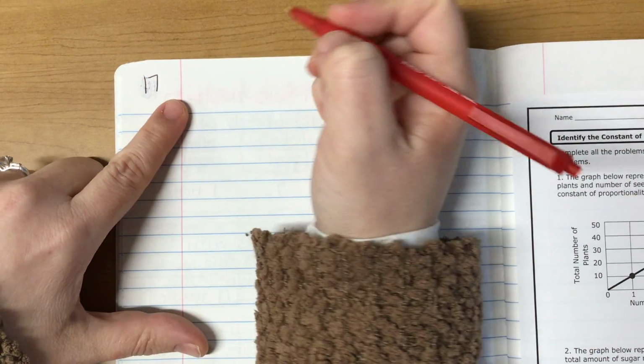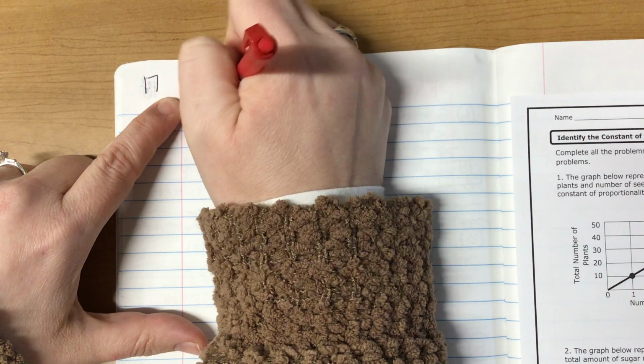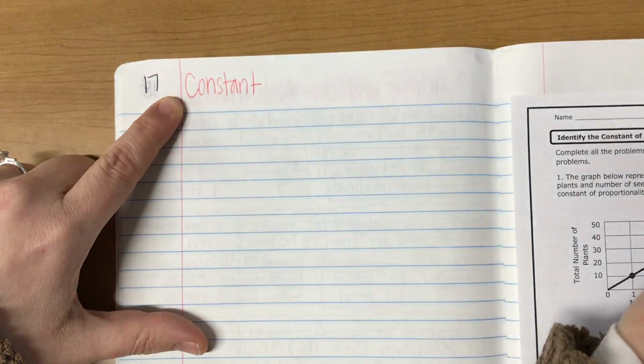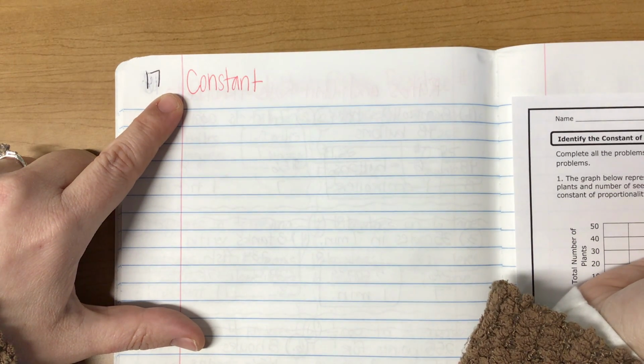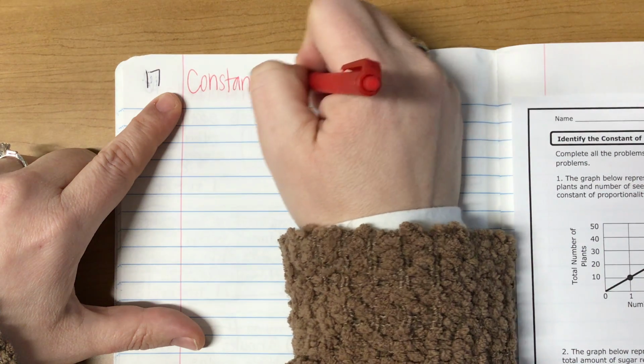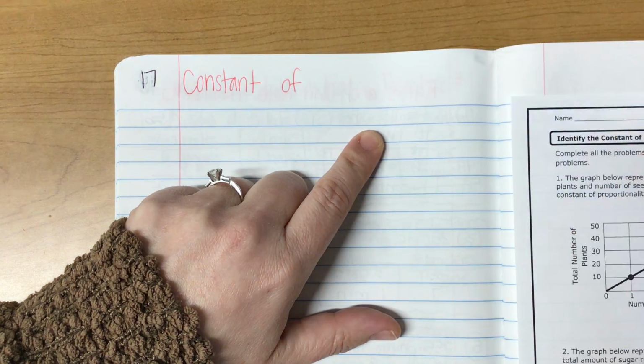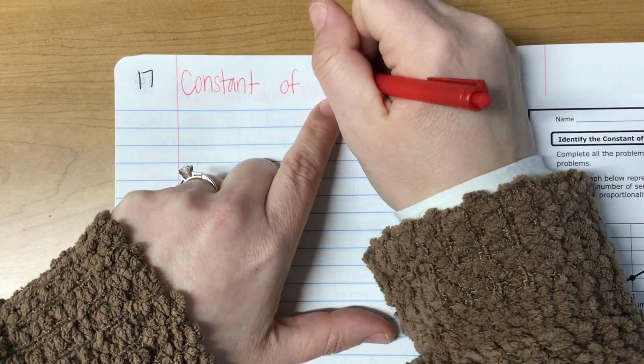All right, we're going to write the full title on page 17 again. Constant of proportionality.